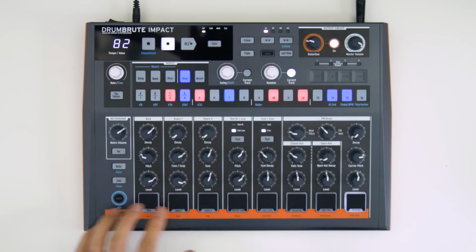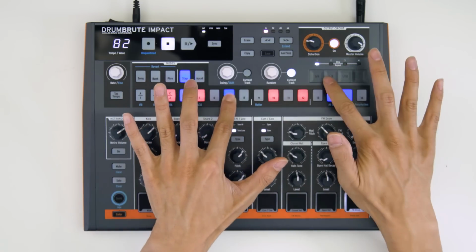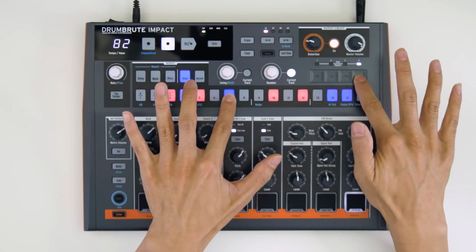Now those are just performance tools. You can't actually record the rolling or the looping into your sequence, but you can do that kind of ratcheting effect in the sequence by pressing a step down and then the touchpad to whatever division you want.